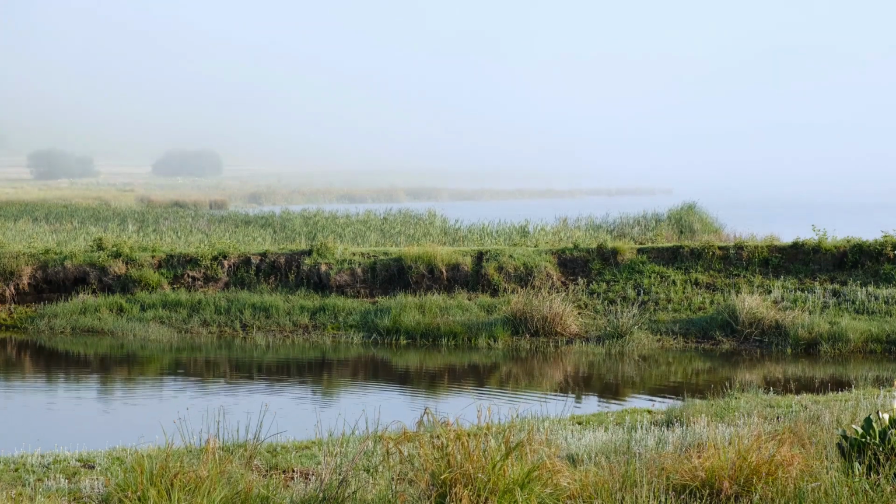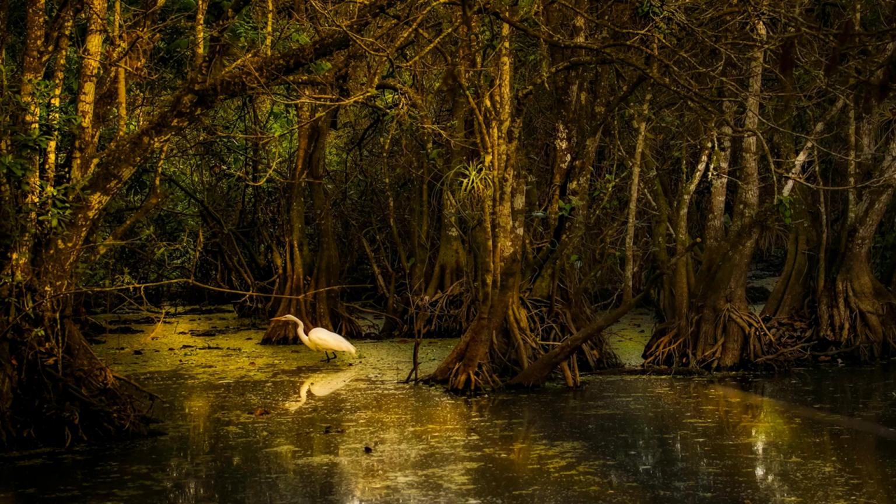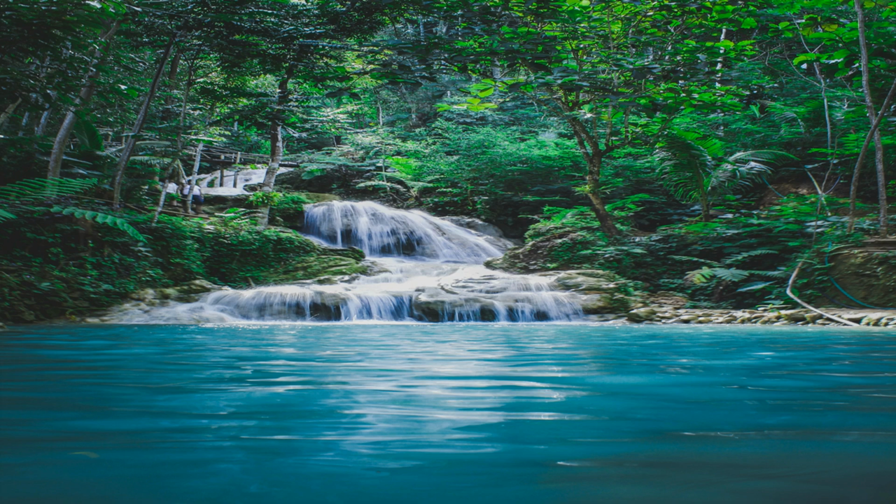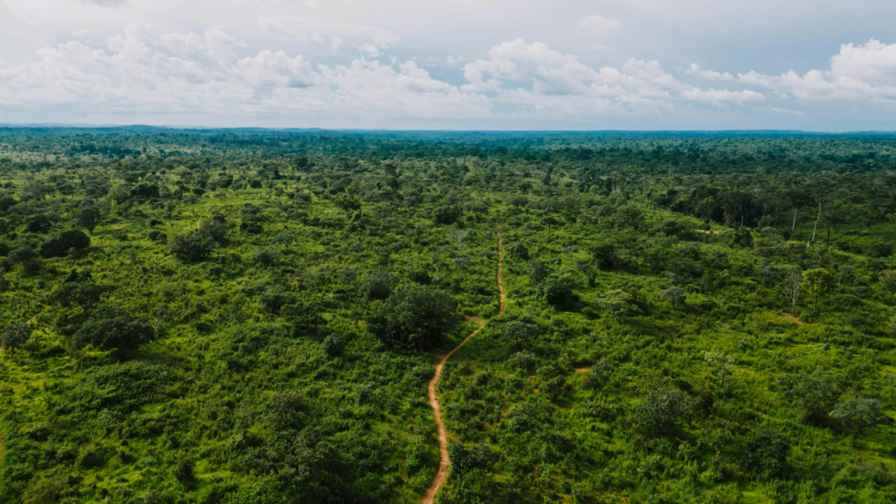These are just a few of the many different types of forests that exist in the world. Each type of forest plays an important role in the Earth's ecosystem, and it is important to protect them. Forests are home to an incredible diversity of plants and animals. There are over 100,000 species of trees in the world, and over 80% of the world's plant and animal species live in forests. Here are some of the benefits of forests.